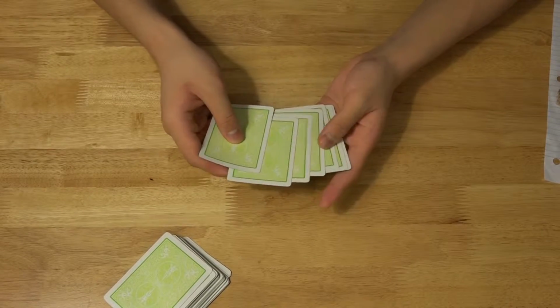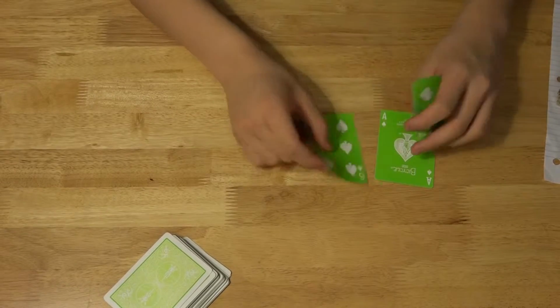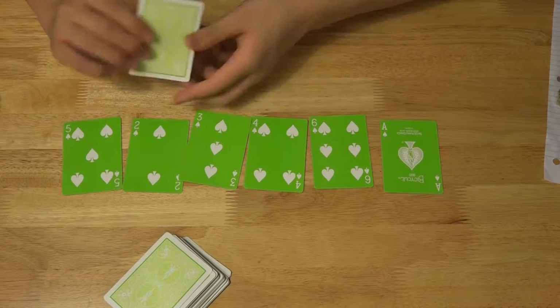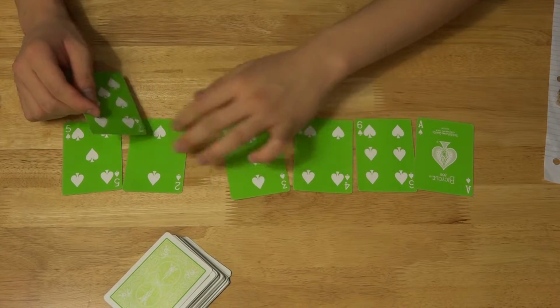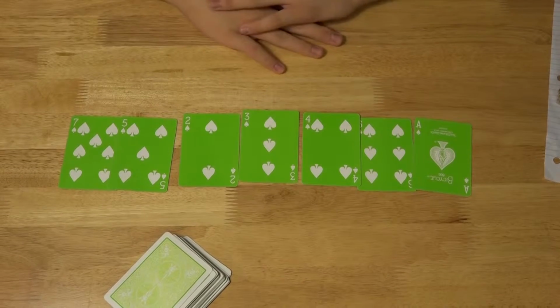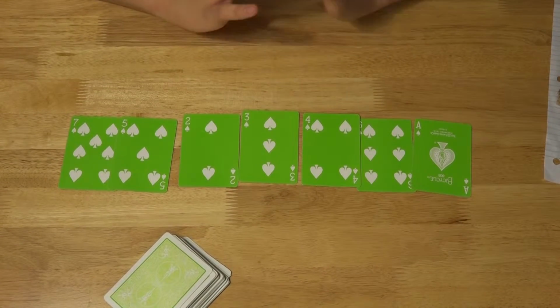Alright, I've shuffled these cards again. Boom. Ace, 6, 4, 3, 2, 5, and 7. Okay, the last type of sort that I'm going to cover is called insertion sort.